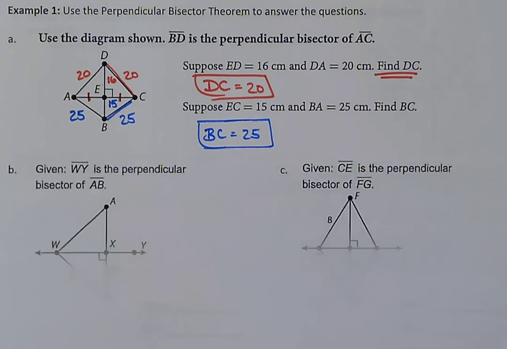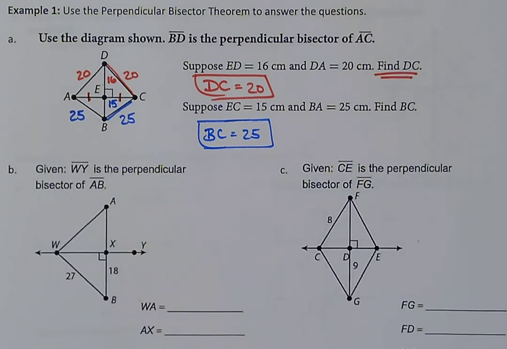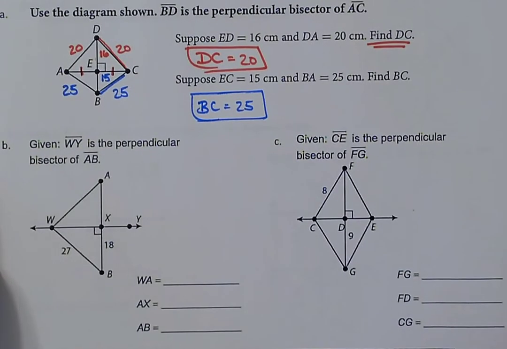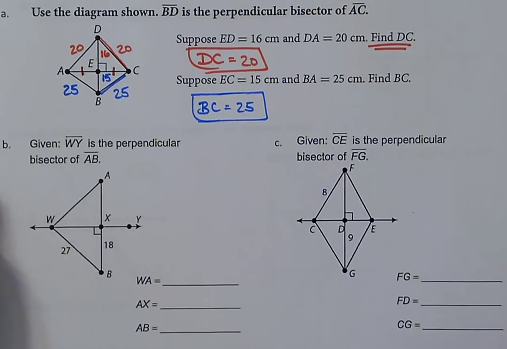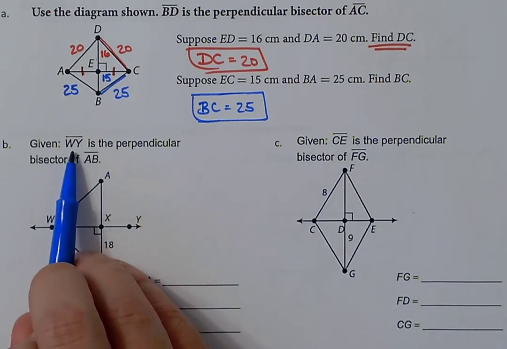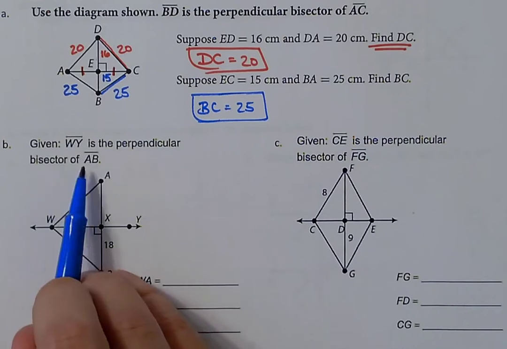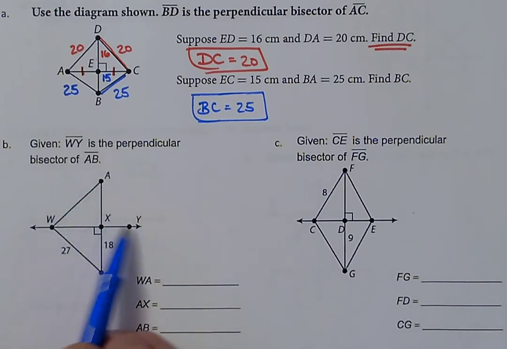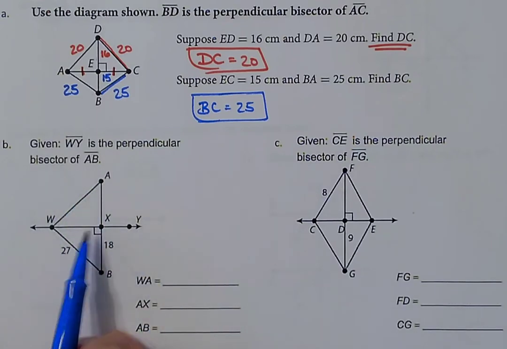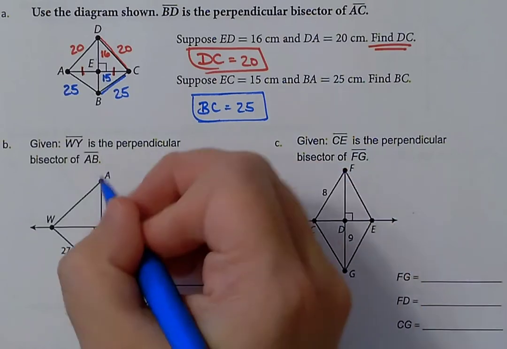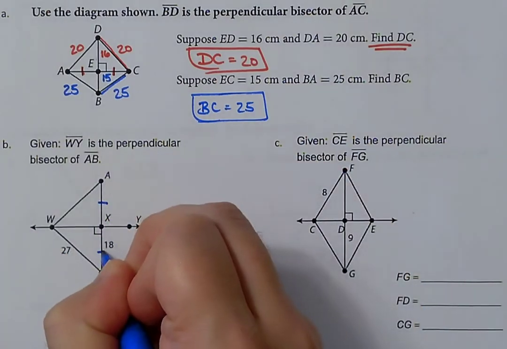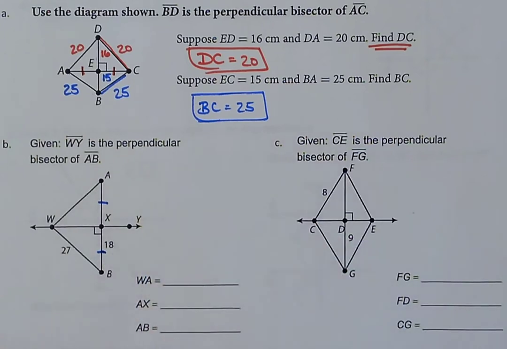Now, parts B and C carry over the same idea as what we just did in A. Now, I'm not going to do both of these. I will leave C for you to go through and do, but I do want to take a look at B. So if you take a look at B, it says WY is the perpendicular bisector of AB. So WY crosses at 90 degrees and it cuts this in half. So it means AX is the same measure as BX.